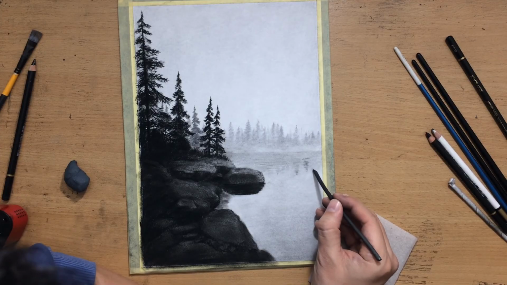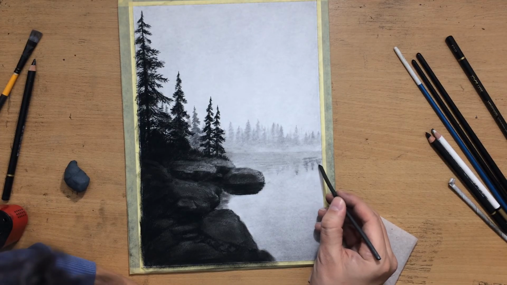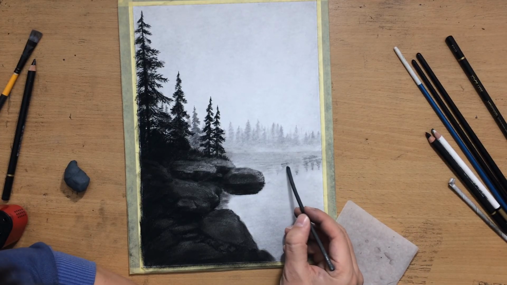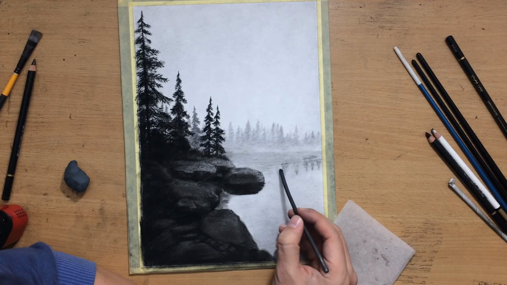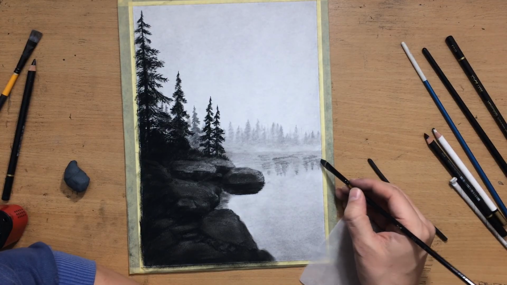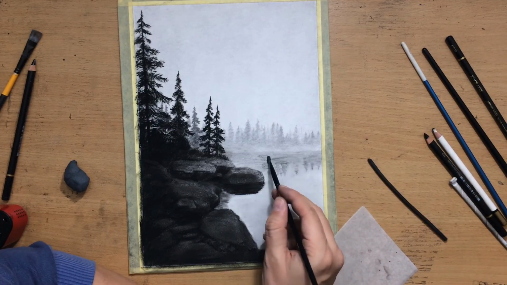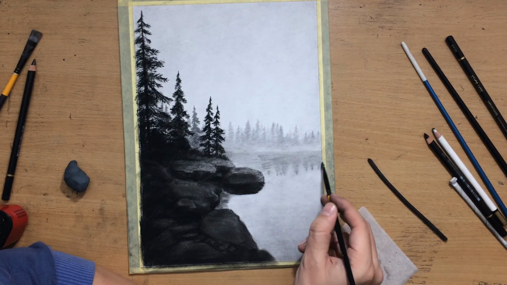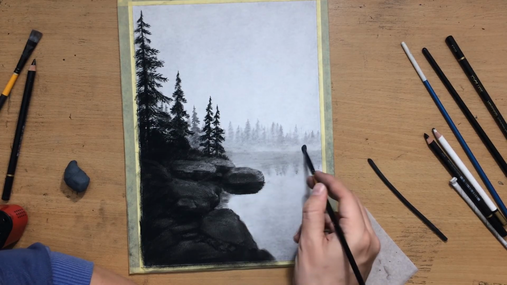I'm sorry that my head is butting in occasionally, but that's because I'm leaning over to work on some of the details. That's one of the disadvantages when you're recording top down. Sometimes you have to move closer to inspect some of the details.